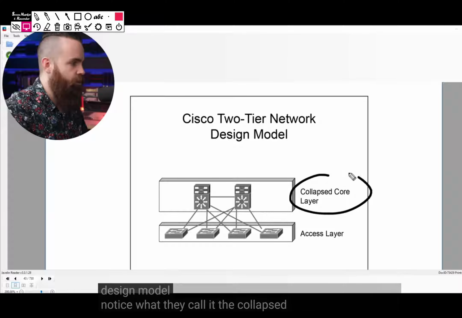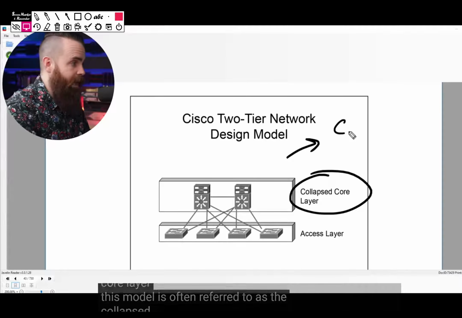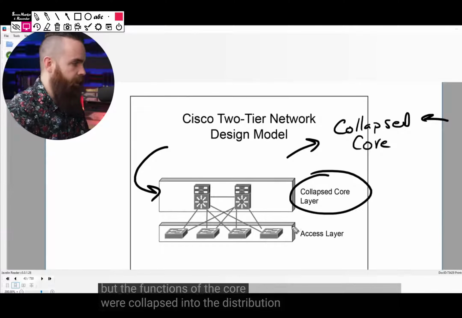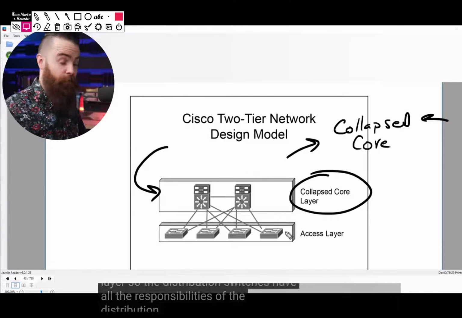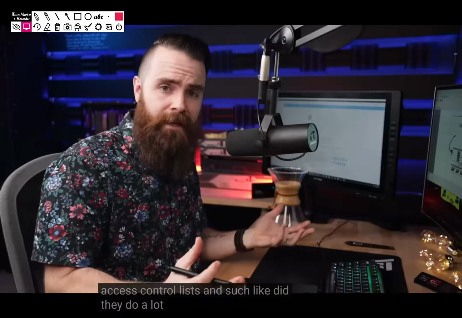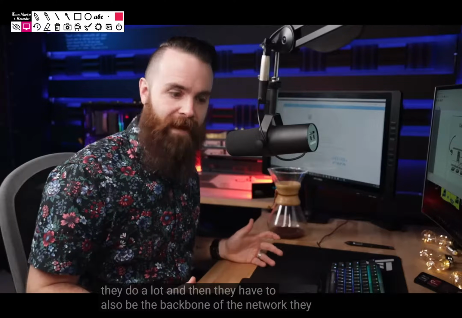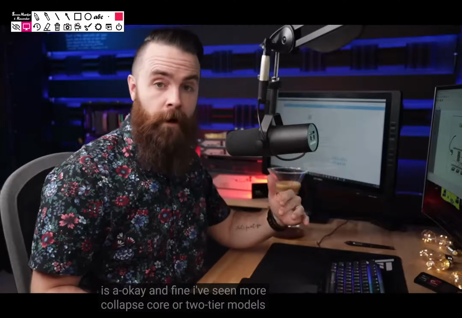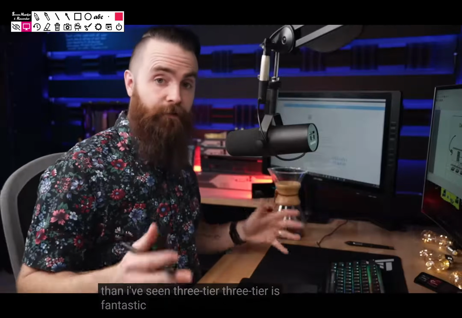Notice what they call it, the collapsed core layer. This model is often referred to as the collapsed core model. But the functions of the core were collapsed into the distribution layer. So the distribution switches have all the responsibilities of the distribution switches, right? They have to do a bunch of the routing, the inter-VLAN routing, access control lists and such. Like they do a lot. And then they have to also be the backbone of the network. They have to be powerful and crazy, which in most cases is A-okay and fine. I've seen more collapsed core or 2-tier models than I've seen 3-tier. 3-tier is fantastic for what I'm about to show you right now.